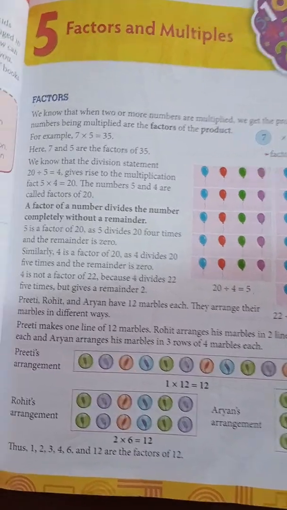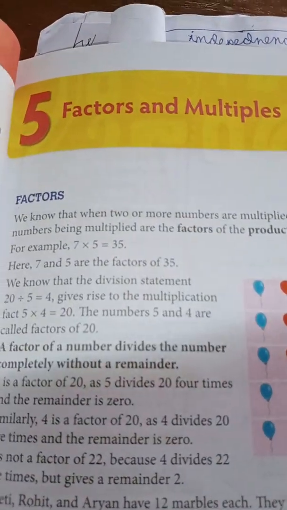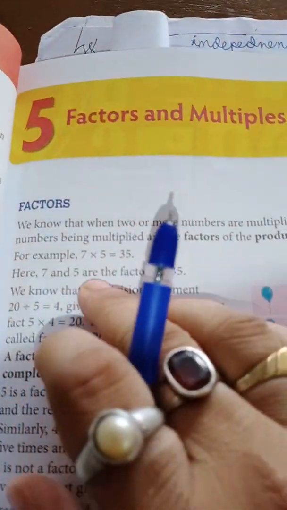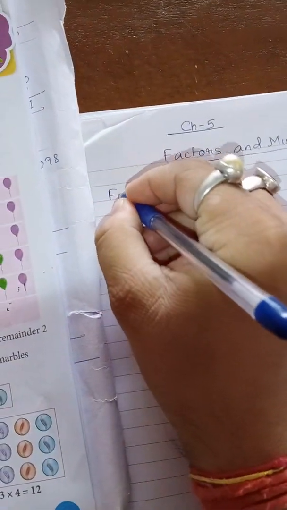Hello students, so today we are going to discuss the new chapter, factors and multiples. Our first topic will be factors. Now what do you mean by factors actually?